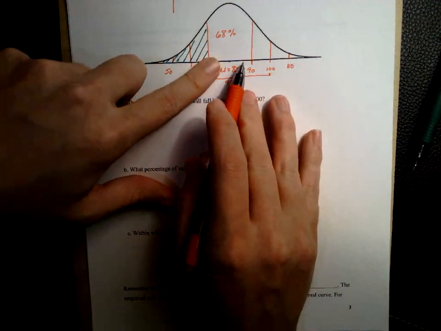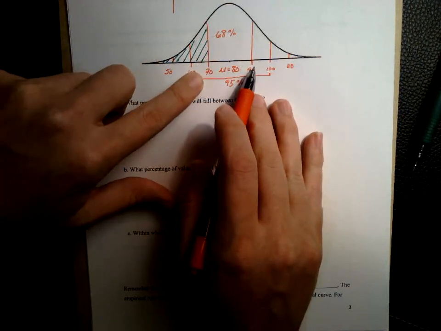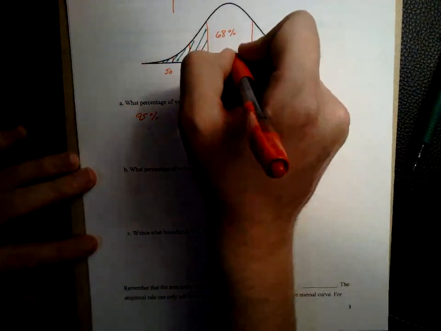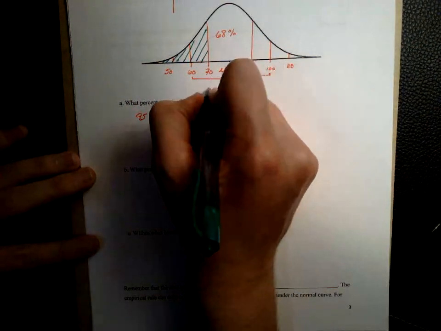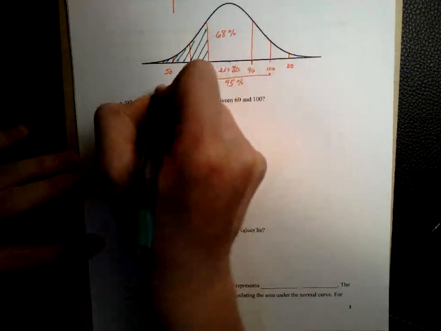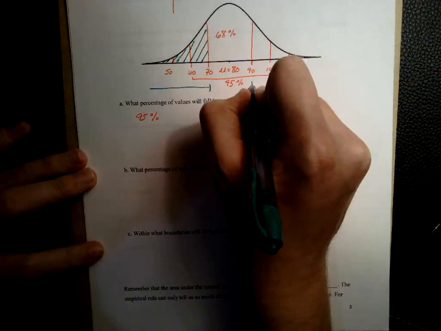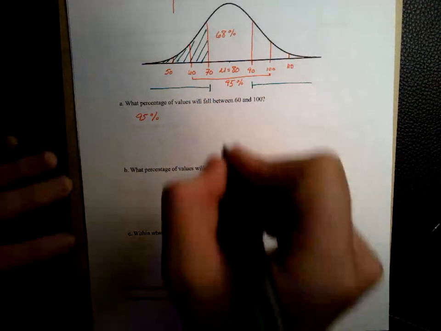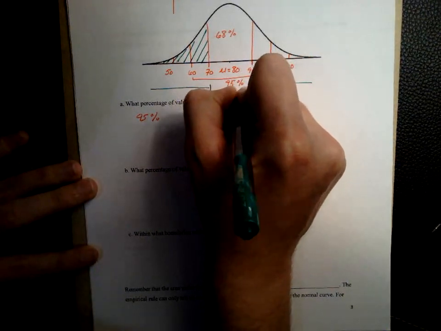We know that 68% of the data is going to fall within this middle section right here from 70 to 90. Now, if 68% falls within this region here, that means that from 70 over this way and from 90 over this way, the total area in those two added together will give me 32%.